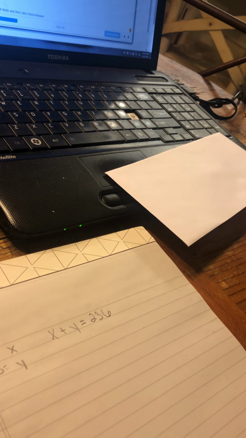And then it says, how many runs batted in did player A and B each account for? All right, so player B came in second to player A, had 16 fewer runs batted in.